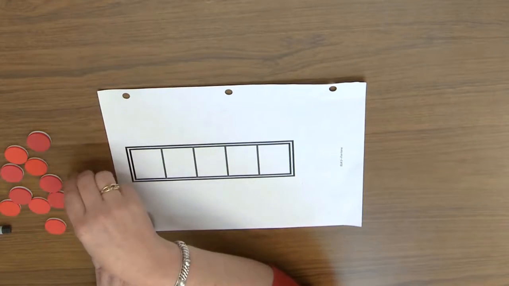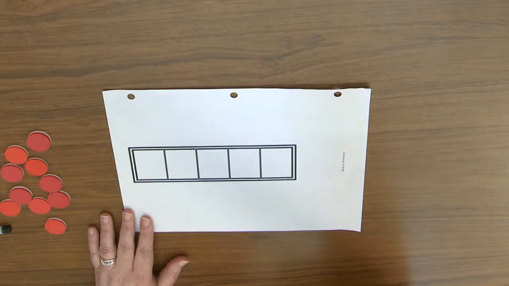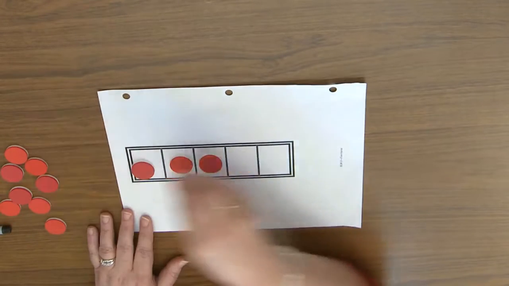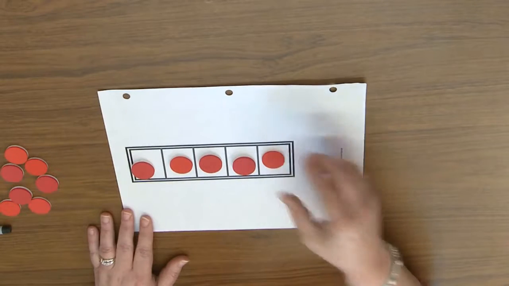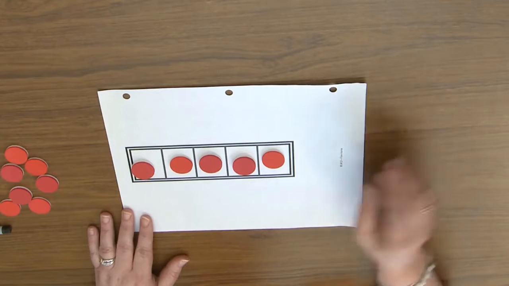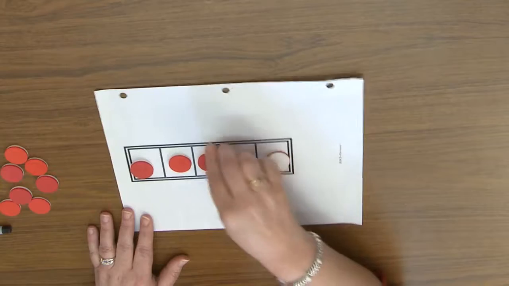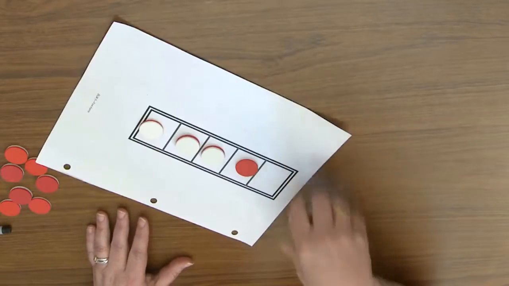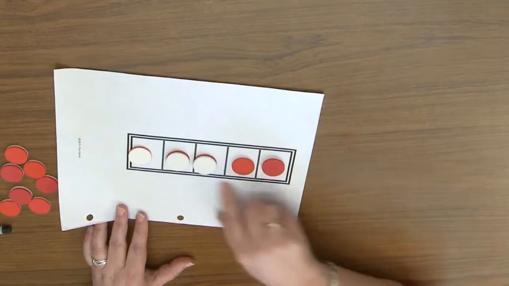So you might ask them questions such as, what does 5 look like? And then they can put their 5 down here. Or you may ask them to show 5 in another way. So they may do it this way, where they can see it's 2 and 3. Or we can do it this way and have a 3 and 2.